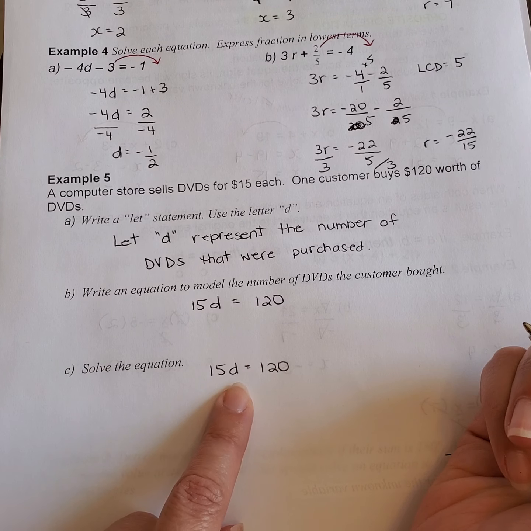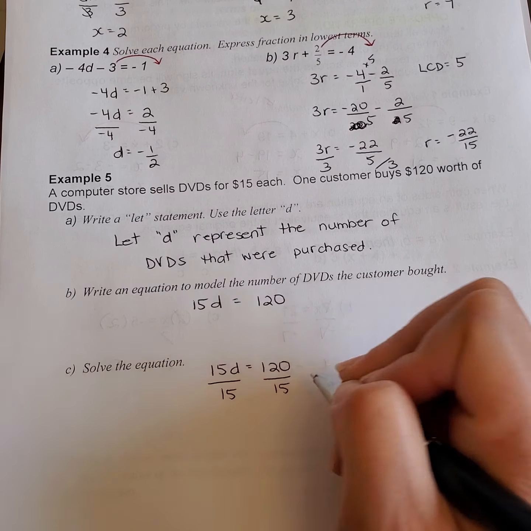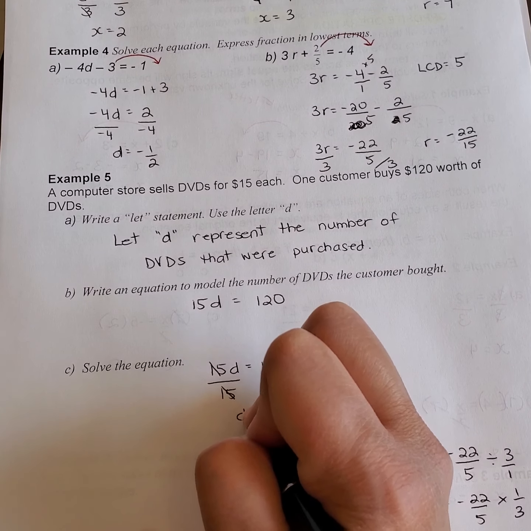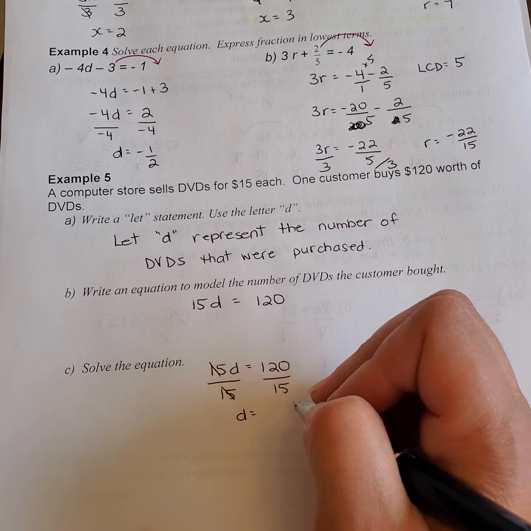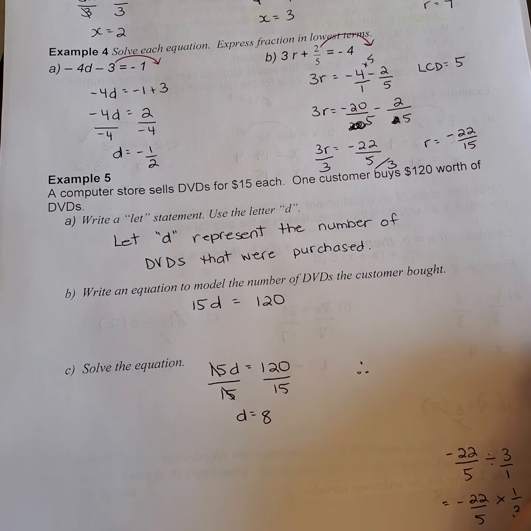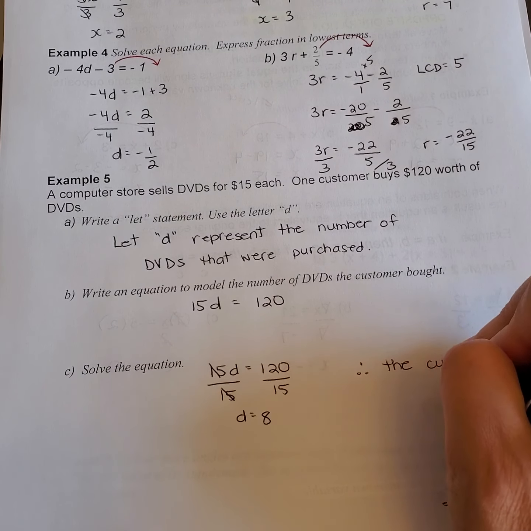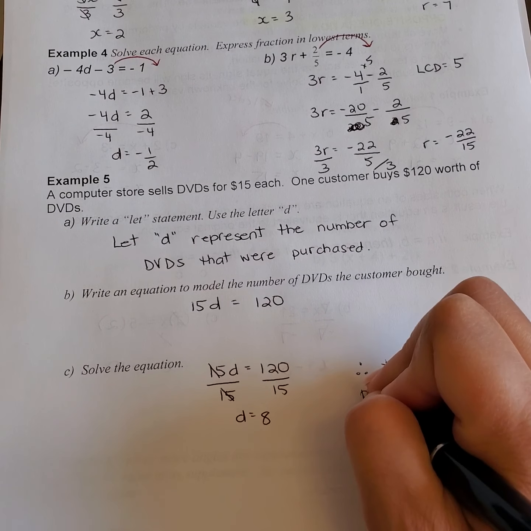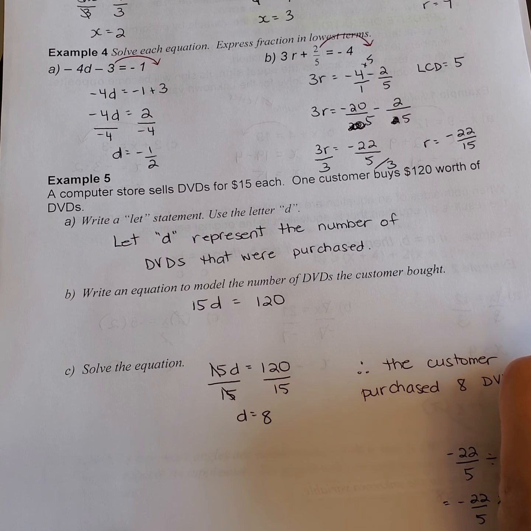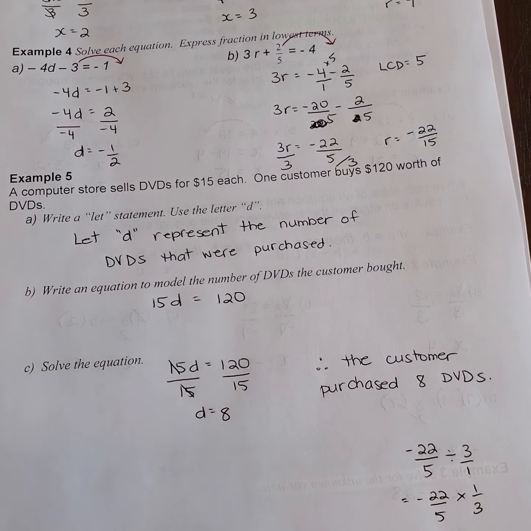We have a 15 in front of the D. We want D by itself. So we divide both sides by 15. 15 and 15 cancel out. D is equal to 120 divided by 15, which is 8. And in a word problem, you must always have a final statement. So the customer purchased 8 DVDs.